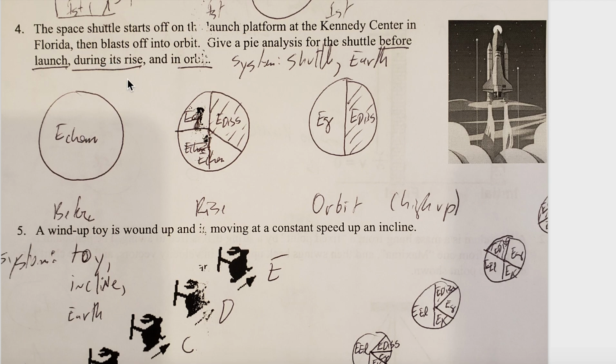During the rise, we are losing chemical energy. So our chemical energy is decreasing. We are gaining height, so our gravitational potential energy is increasing, and the chemical energy that we are losing is also going into dissipated energy. Then we are finally in orbit. If you are in orbit, you're just kind of orbiting around. And we have half dissipated energy, half gravitational energy, just assuming that we are moving. The thing that is keeping us moving is the gravitational energy.